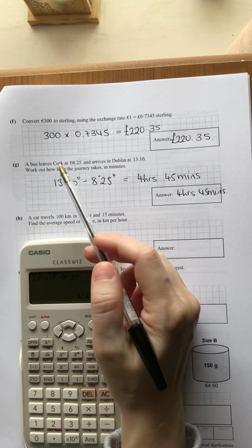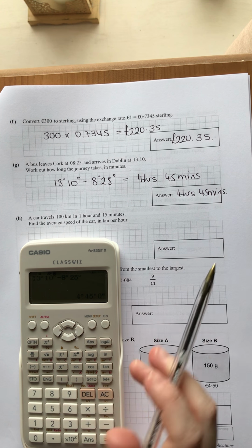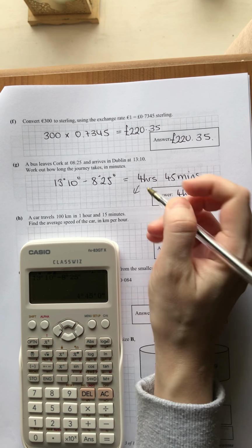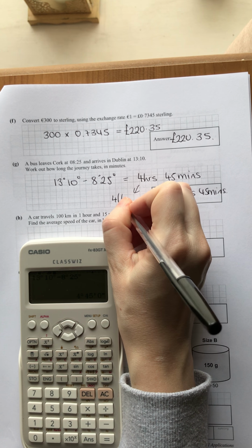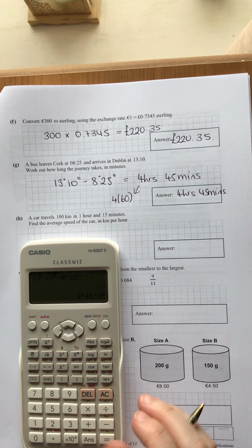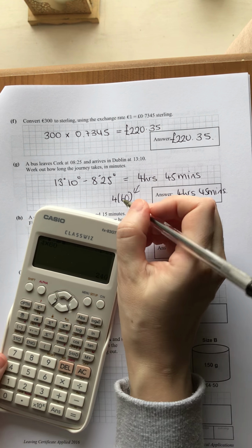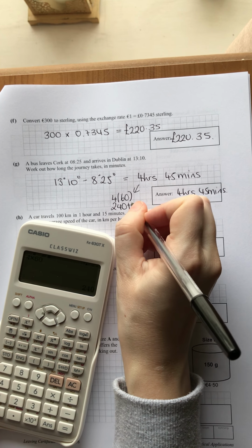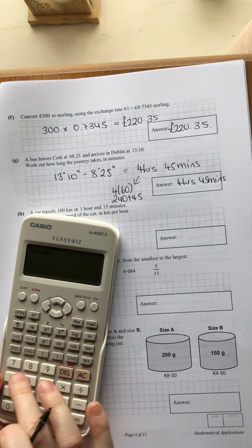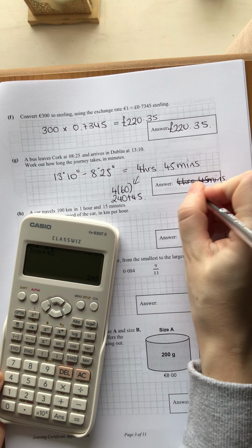So the question is asking you, work out how long the journey takes in minutes. So actually you need to change the 4 hours into minutes. So 4 times 60 is 240. And then you add the 45. So that's actually 285 minutes.